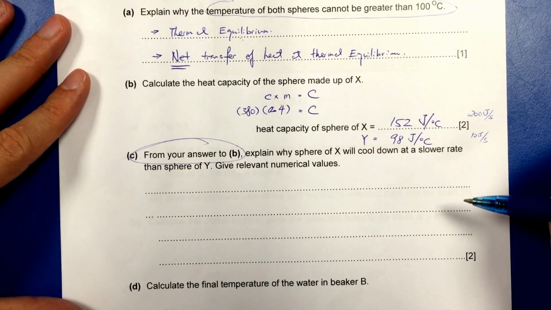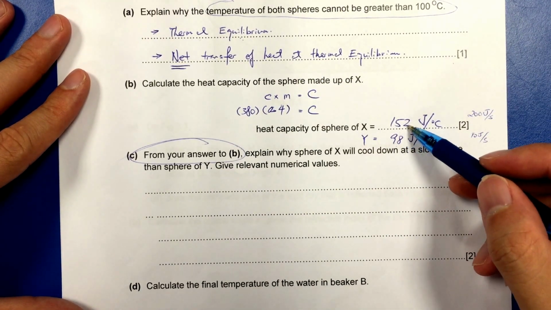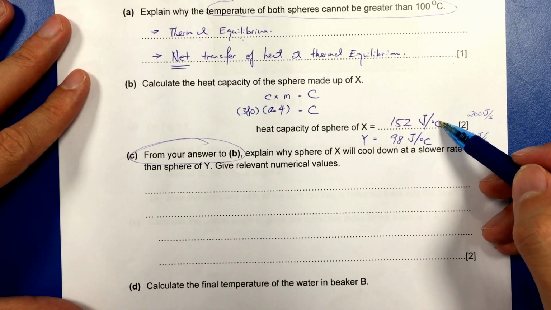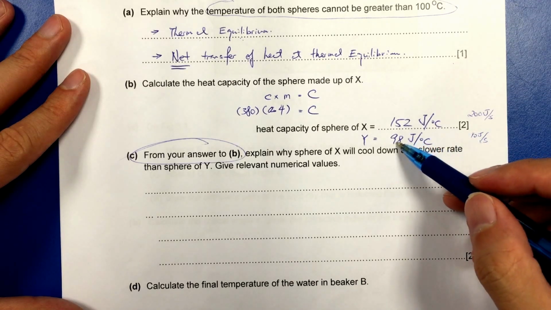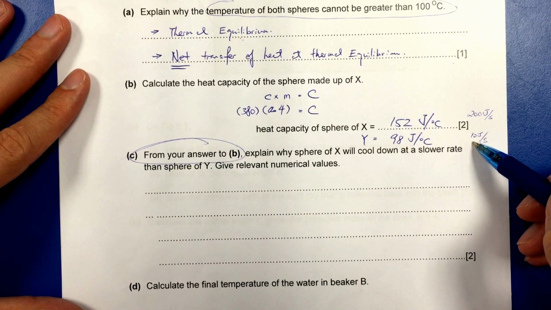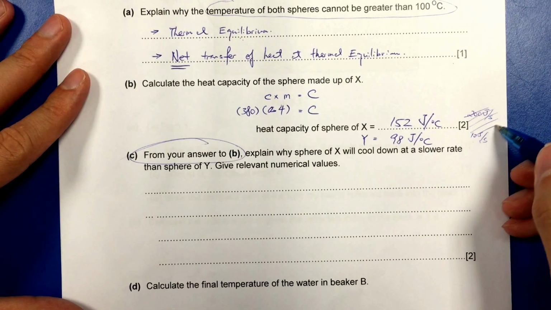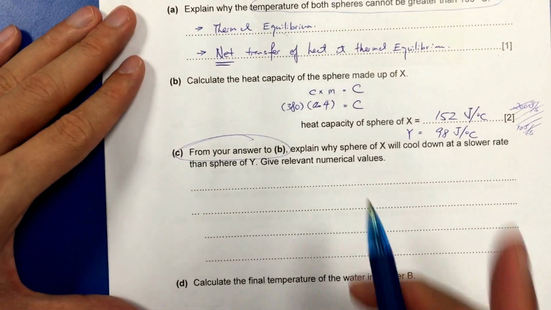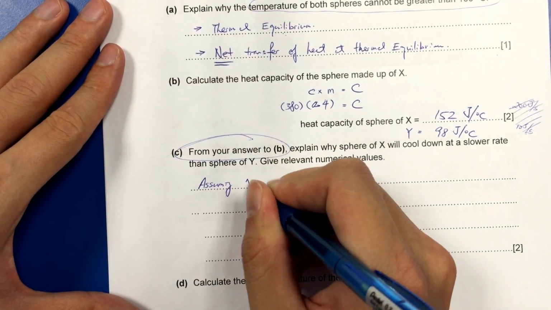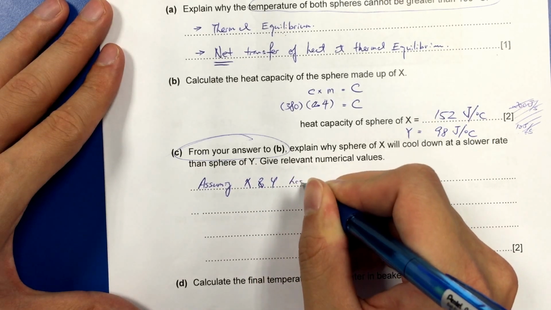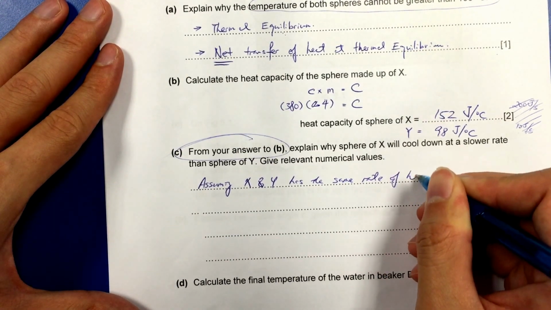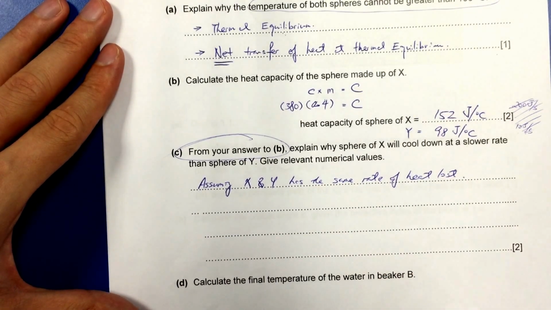Which one will cool down first? This one, right? Because within 1 second, it will already lose 200 joules, that means it will decrease by at least 1 degree Celsius. This one, after 1 second, will not decrease by 1 degree C, because it only loses 10 joules per second. So when you are explaining this kind of question, you have to make your assumption very clear. You are assuming X and Y have the same rate of heat loss. You must state your assumption.